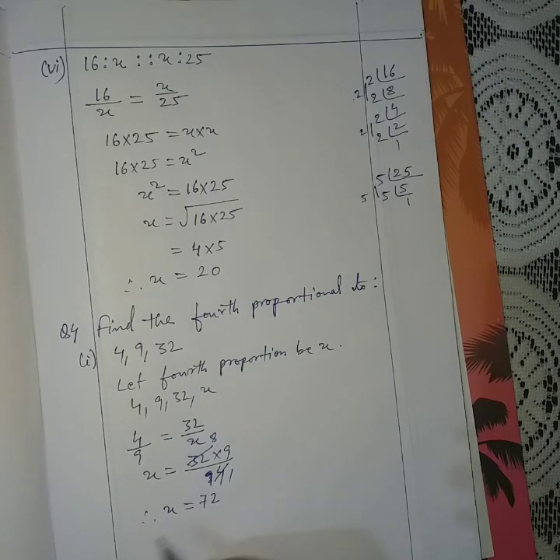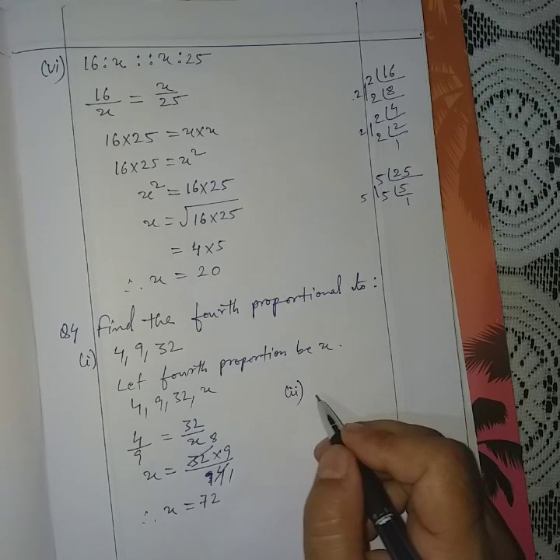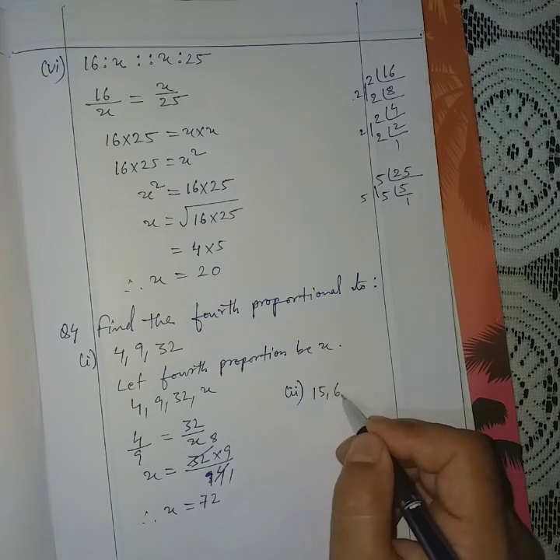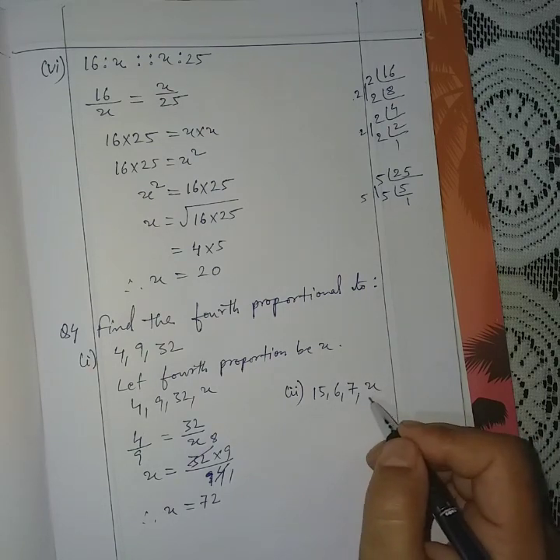Now question number 2 I can do here. The numbers are 15, 6, 7. Let the fourth proportional be x.